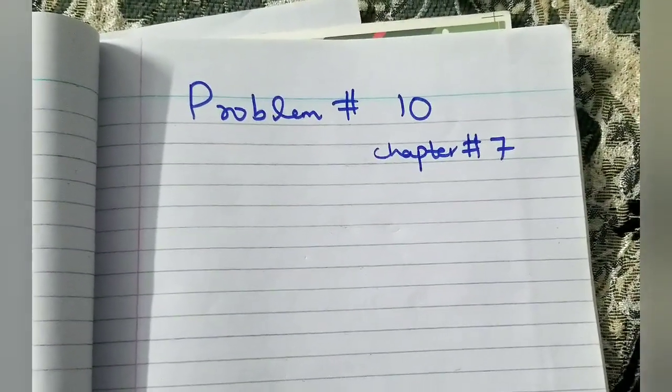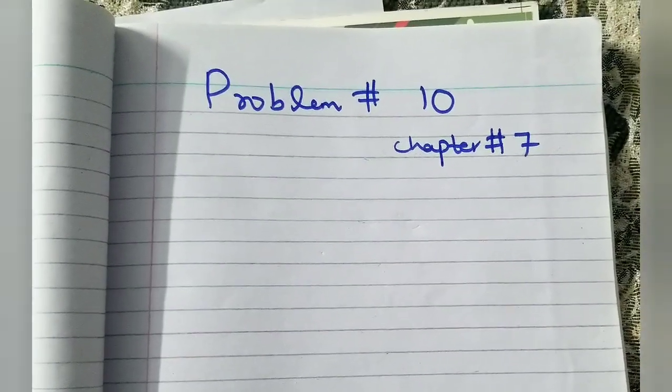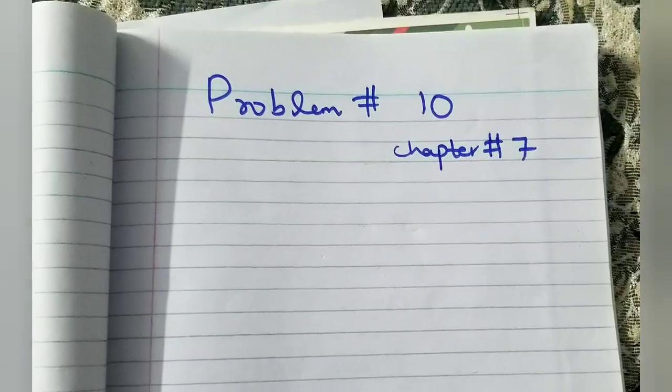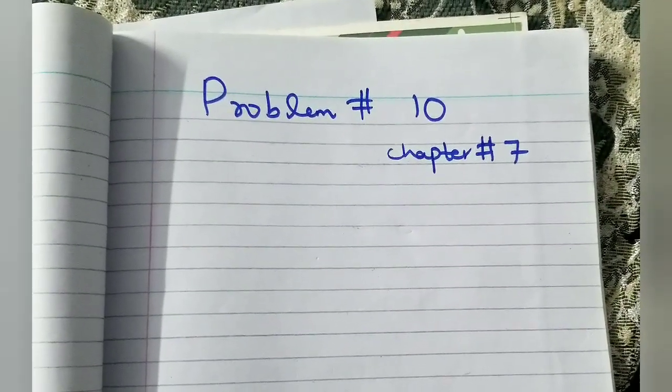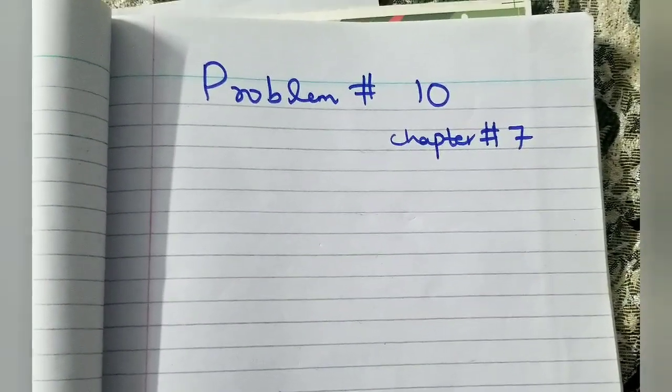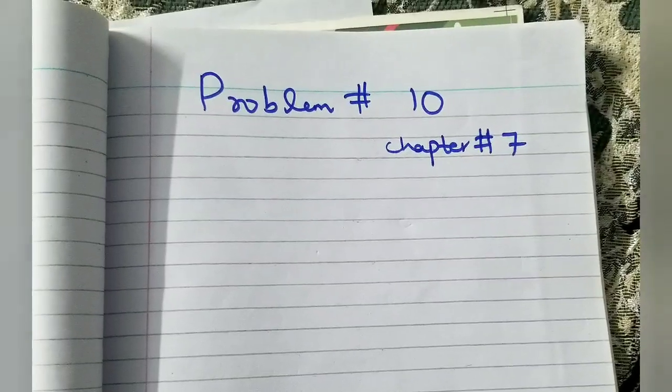We have uploaded the solutions to many other problems from the same chapter. Practicing those problems will help you prepare for exams very well. Before practicing problems, I advise you all to go through the topics first, because it makes your mind clear about the terms and the formulas being used.